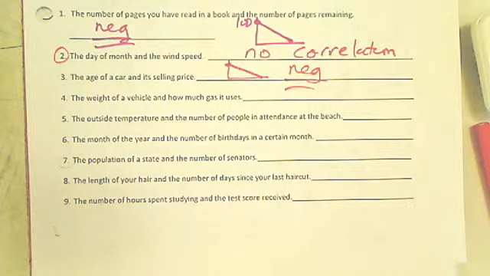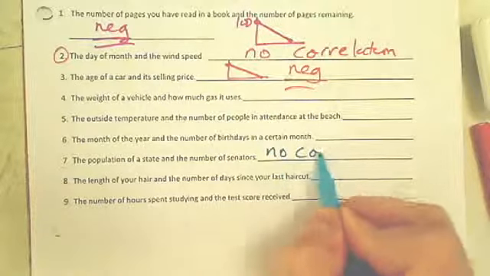How many senators are there? It depends on how many people are in the state. Depends on how big the state is, right? Does it matter how large or how small? No. This will be no correlation.